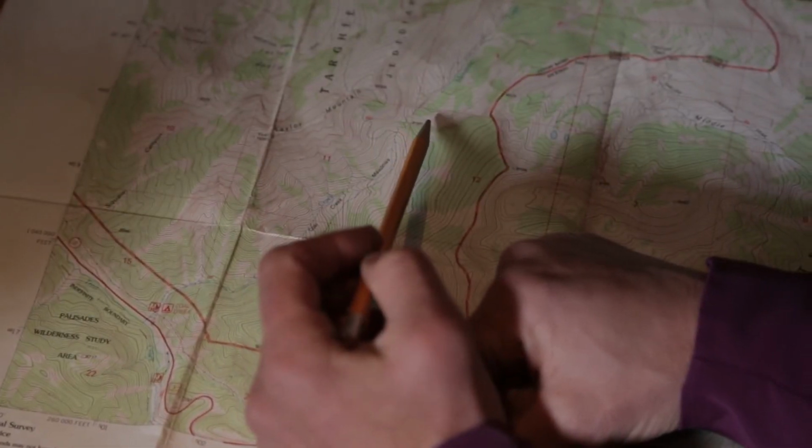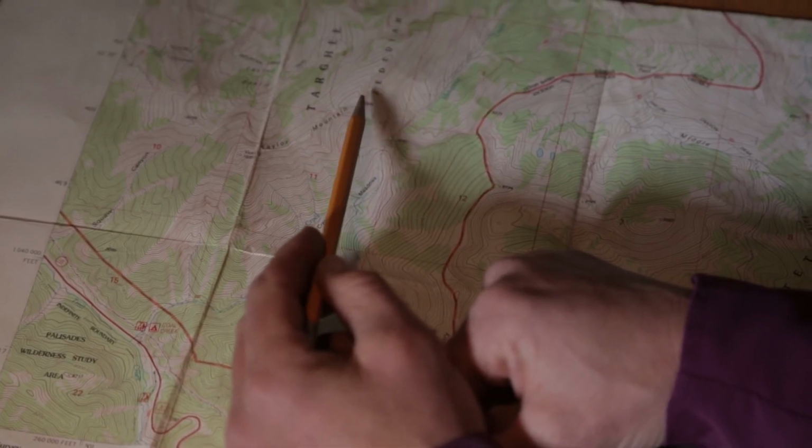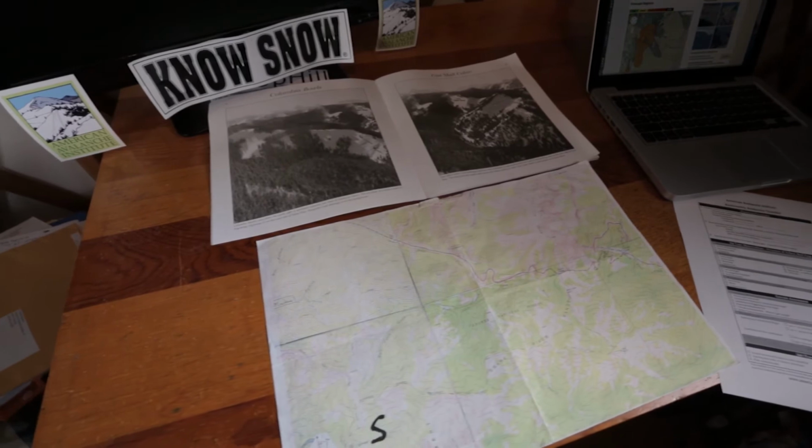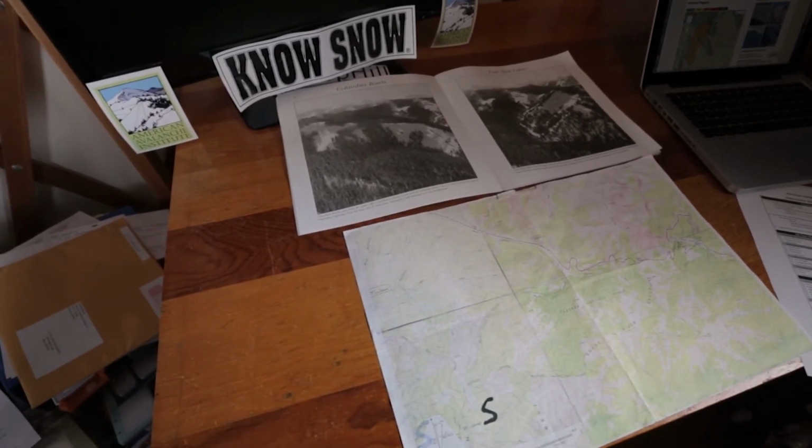The final step in tour planning is drilling down to the specific slopes we may want to travel in. We'll look at slope angle, slope aspect, elevation. We can find all that information in local guidebooks, online resources, and topographic maps. The next step is to make sure I'm on the same page as my backcountry partners. I want to make sure we're all okay with the terrain we've identified as open, as closed, and on standby. It's important to be on the same page before walking out the door.